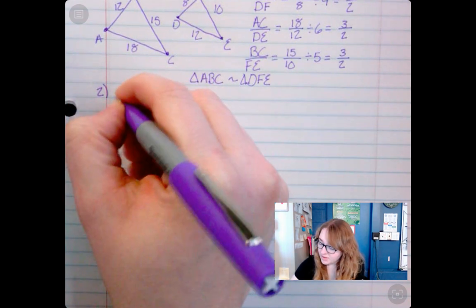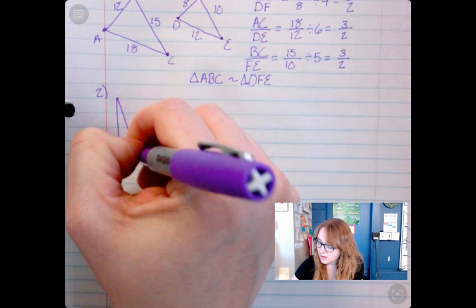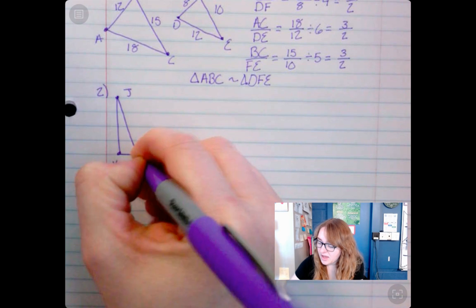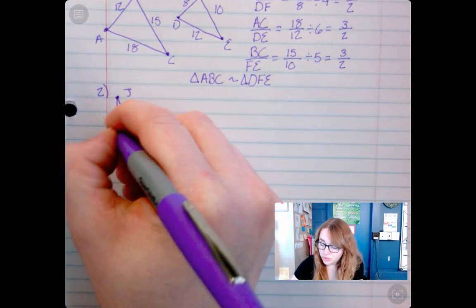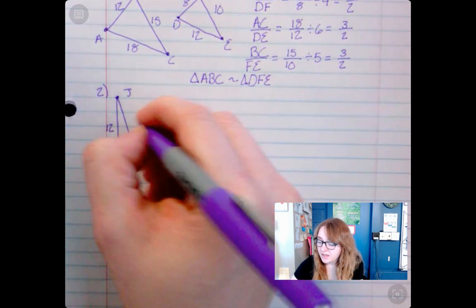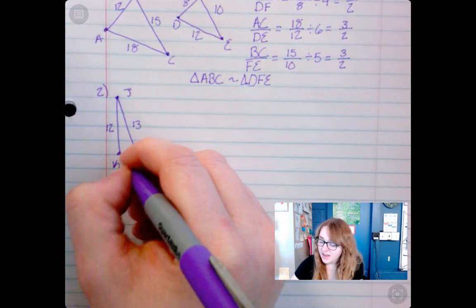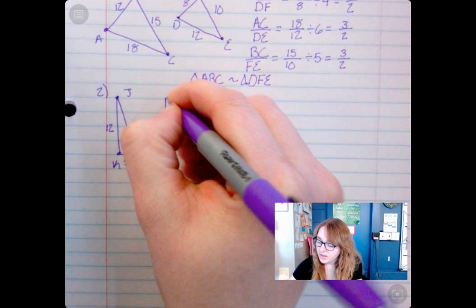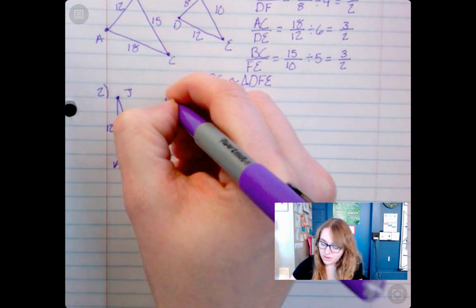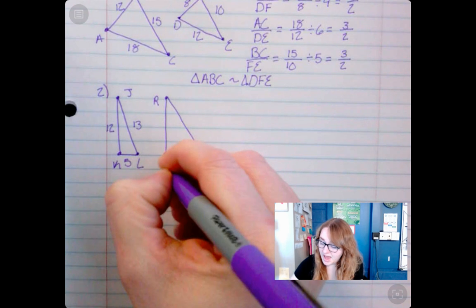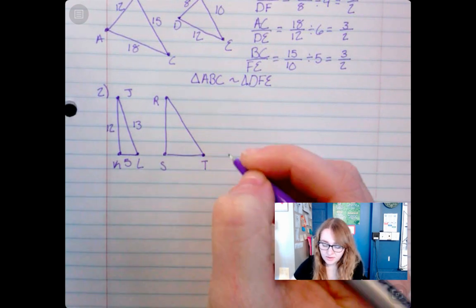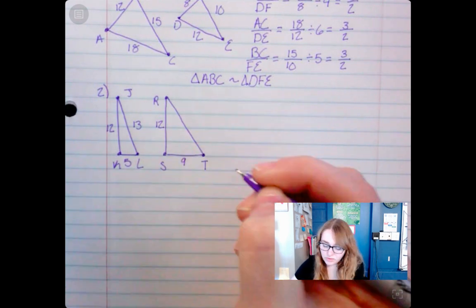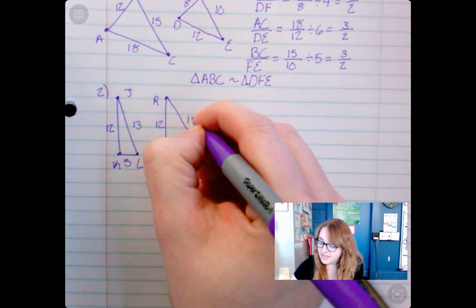So here we have this triangle with points J, K, and L. J to K is 12 units long. J to L is 13 units long. And K to L is 5 units long. All right, then we have our second triangle here with points R, S, and T. R to S is 12 units long, S to T is 9 units long, and R to T is 15 units long.